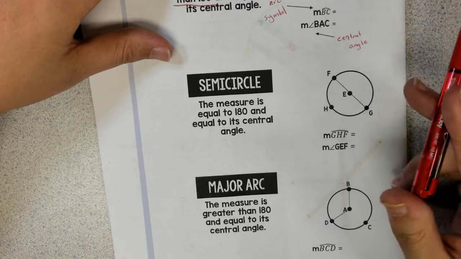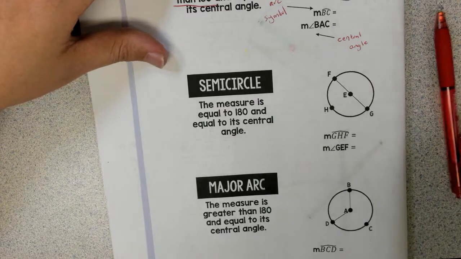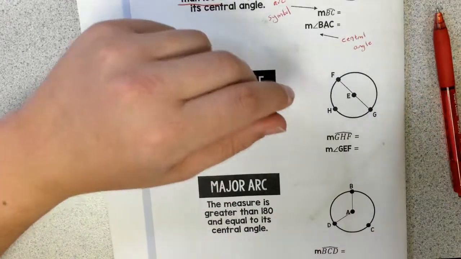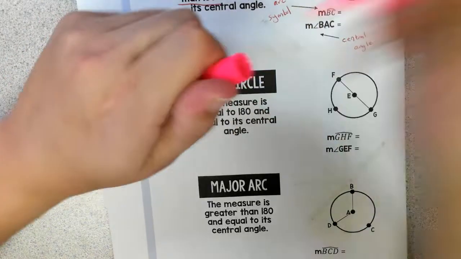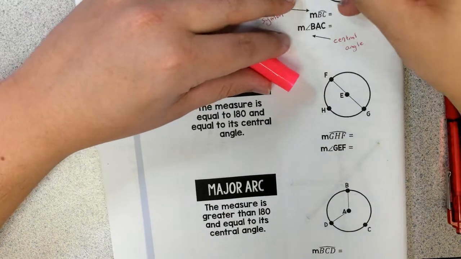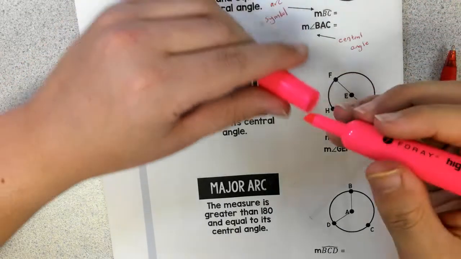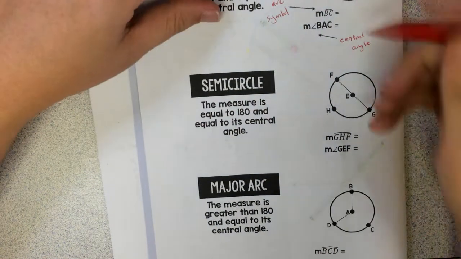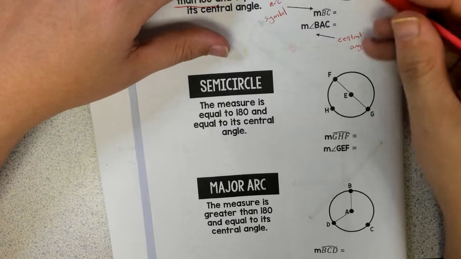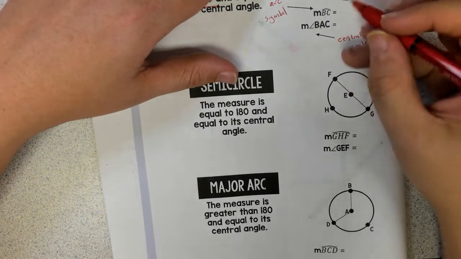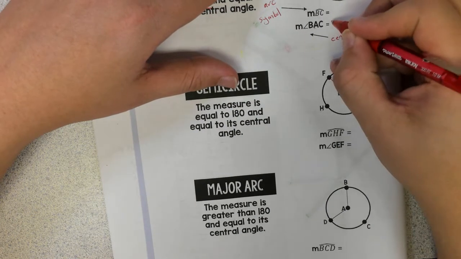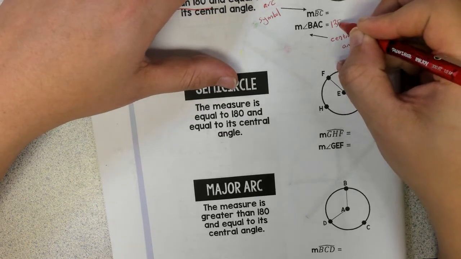And what we're going to find out is that the central angle, which is represented in pink, is going to be this angle right here, BAC. It goes into the circle and forms an angle inside the circle, and we find out that this one is particularly 135 degrees.